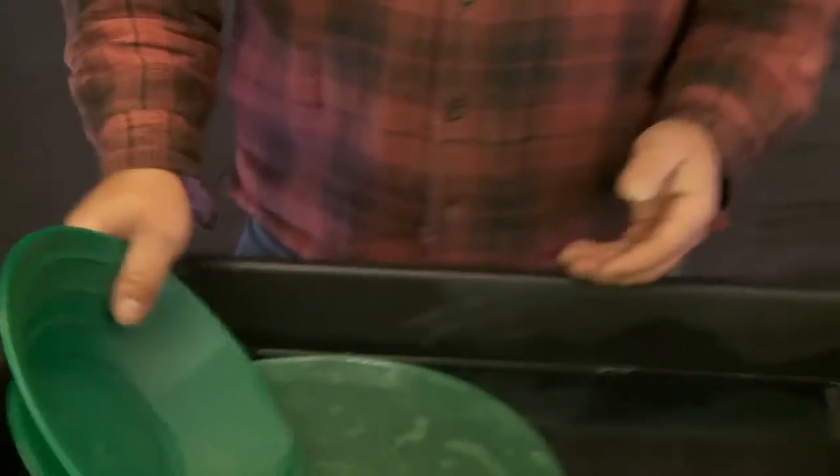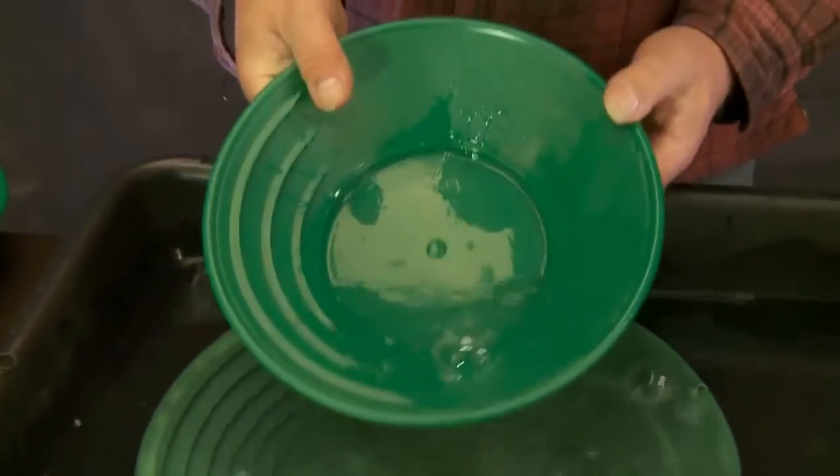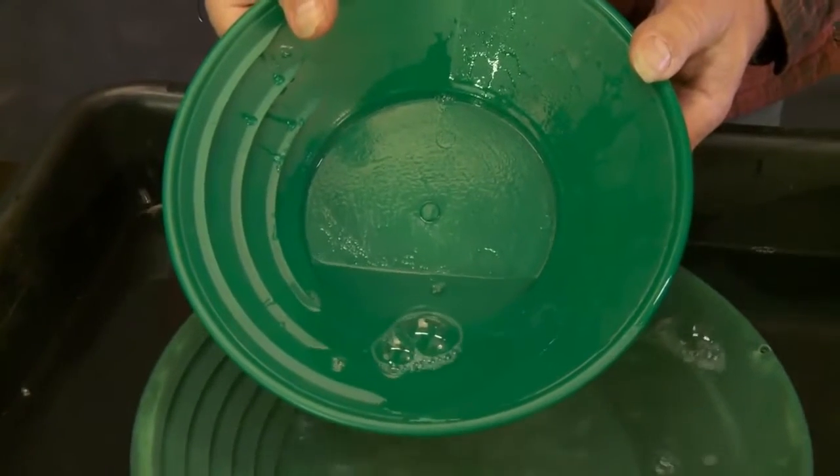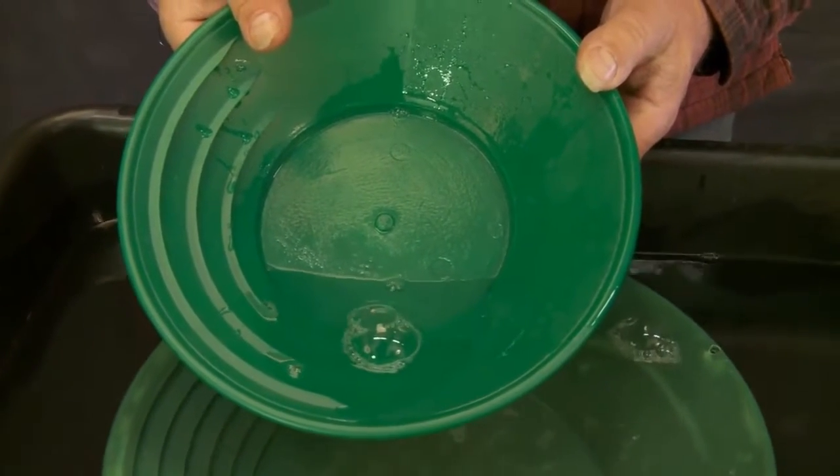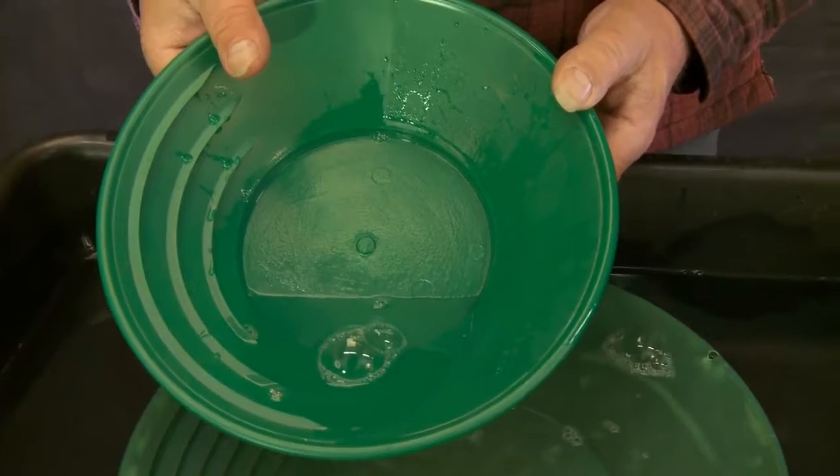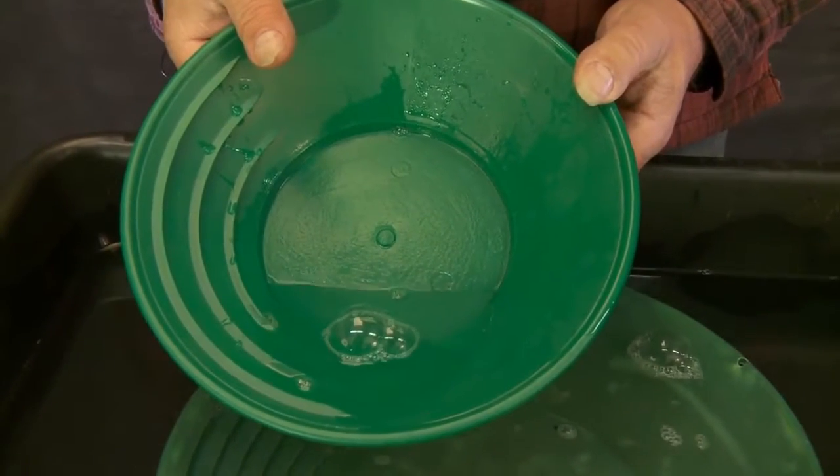Now once that's sanded down, we can throw some water in there, and look at that. The bottom of that pan is staying wet. When the bottom of your pan is able to stay wet everywhere, then you are ready for panning. Let's go panning.